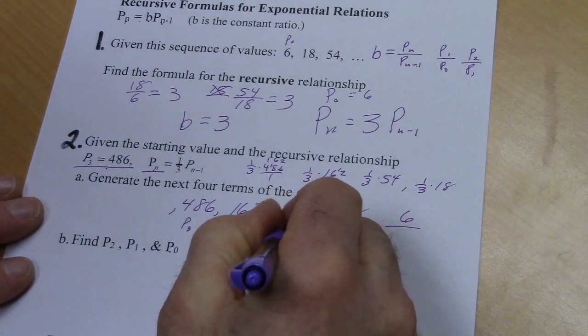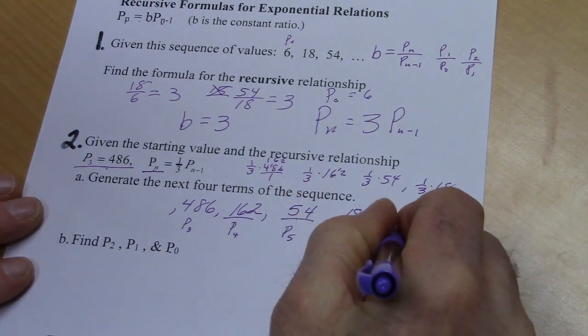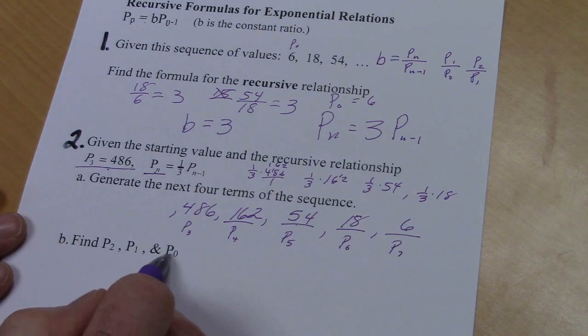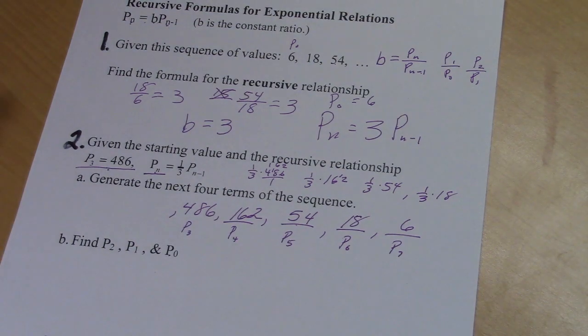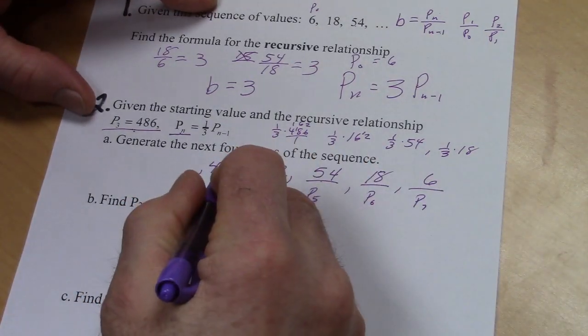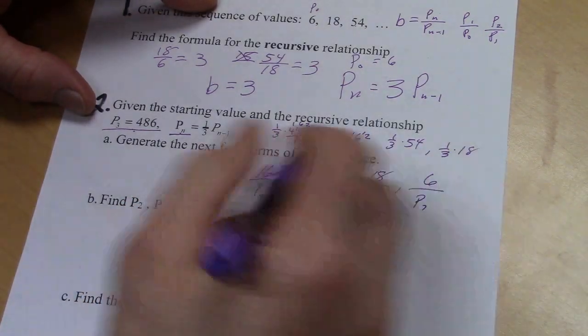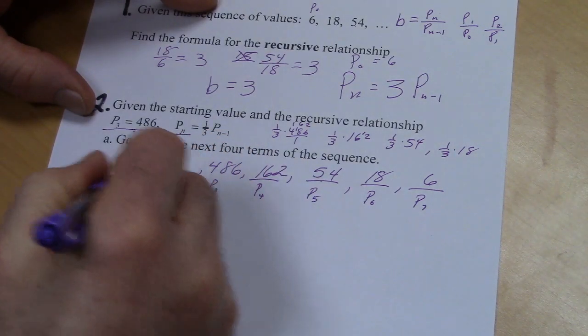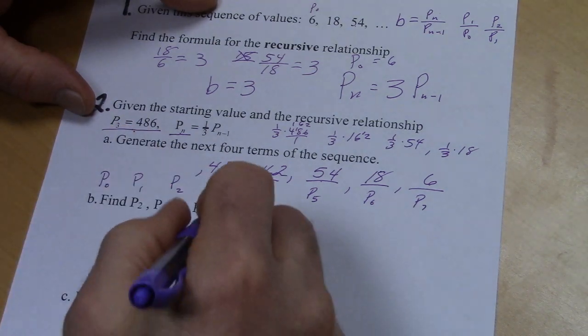So that's P sub 4, that's P sub 5, P sub 6, P sub 7. Now the next one asks us to find P sub 2, P sub 1, and P sub 0. So that one just takes a little bit of thinking. If you multiply by 1/3 on the way down, you're basically dividing by 3. What would you do to work backwards from P sub 2 to P sub 1 to P sub 0? That's basically what we're doing, right?